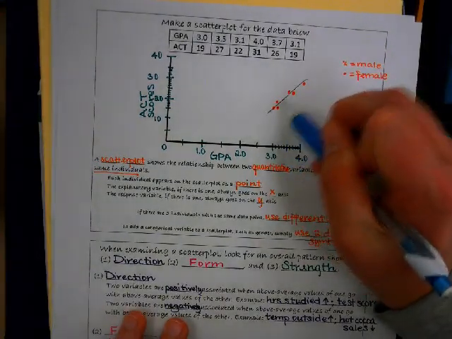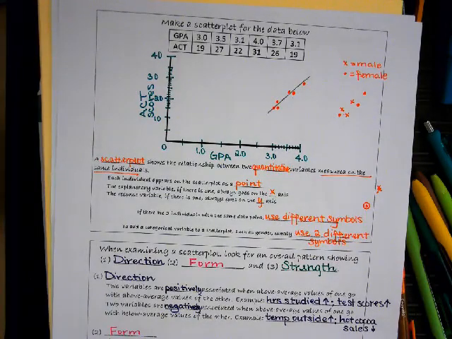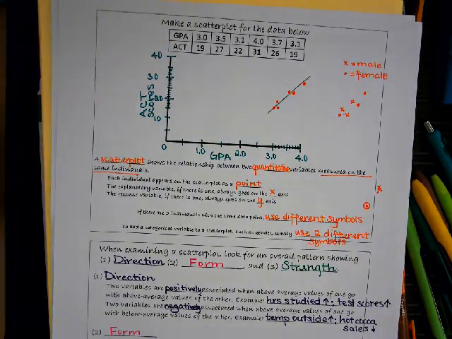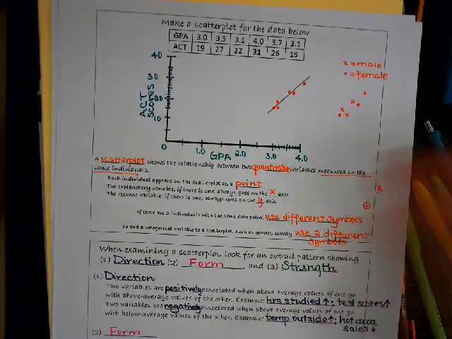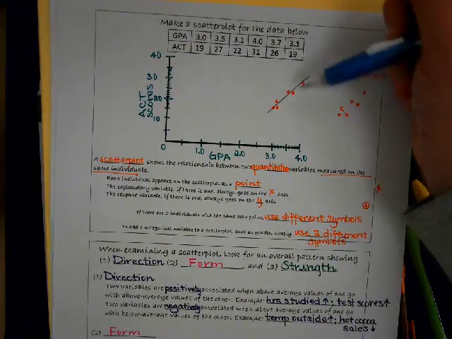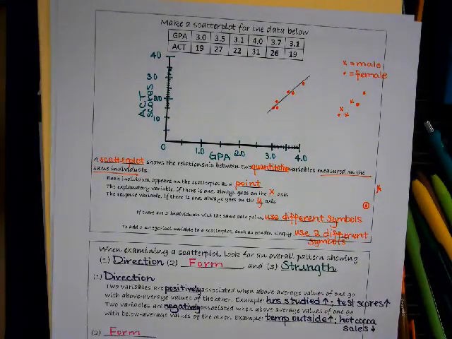So we would say that it's a pretty strong correlation. For now, you're just going to estimate strength. Like I said, it looks pretty strong because our dots are pretty close to the line I drew. I can see it's making a line, not a curve, and it's not just random dots, which would make it a cluster.